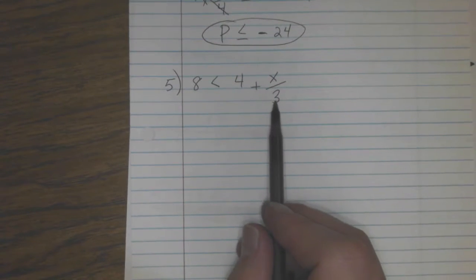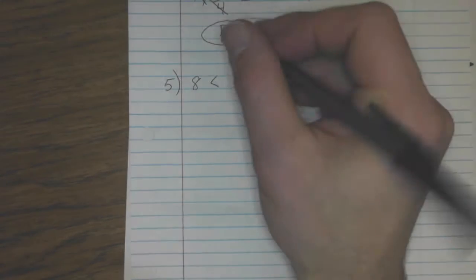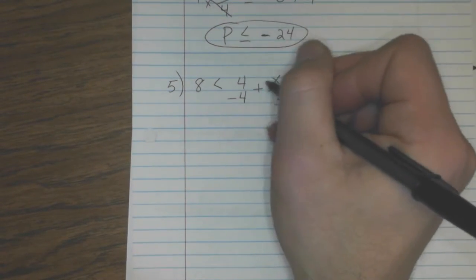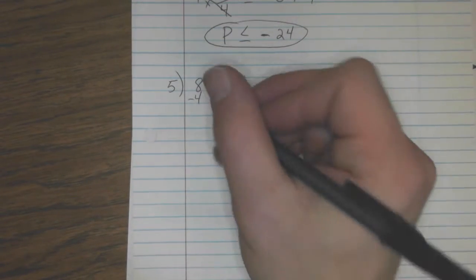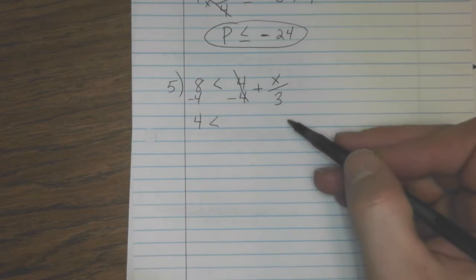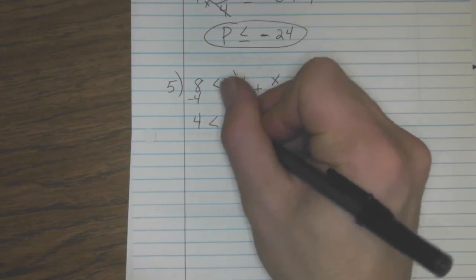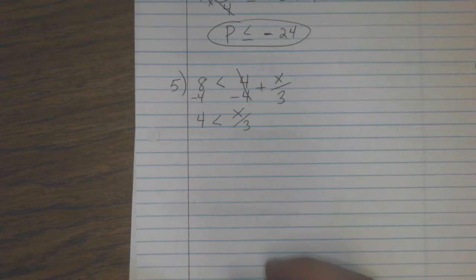Alright, so I'm trying to get the x by itself over here. So first I want to get rid of this positive 4. So I do the opposite. I take 4 away. Whatever I do to one side, I have to do the other side. So I get 4 over here. Copy down the less than symbol. And on the right side I have x over 3. X divided by 3.